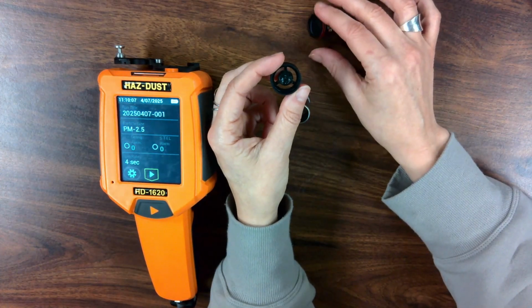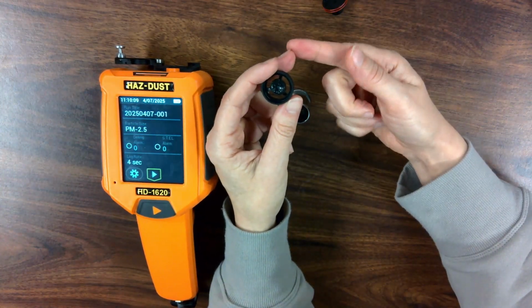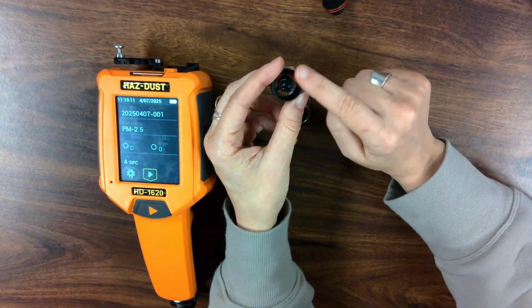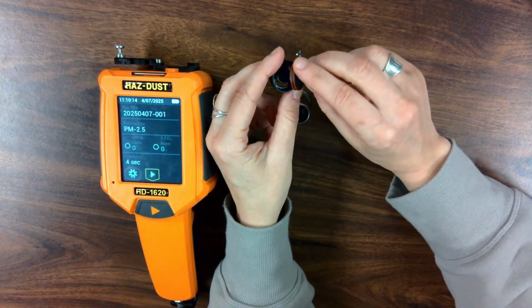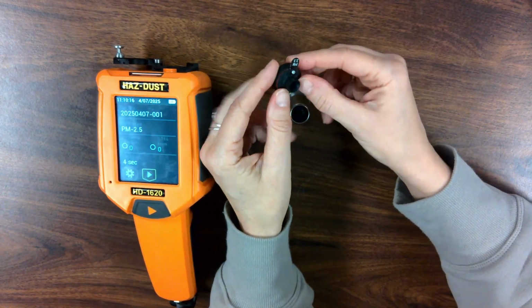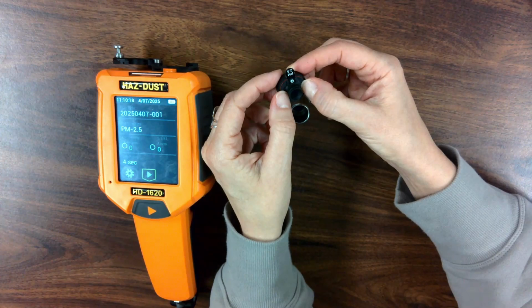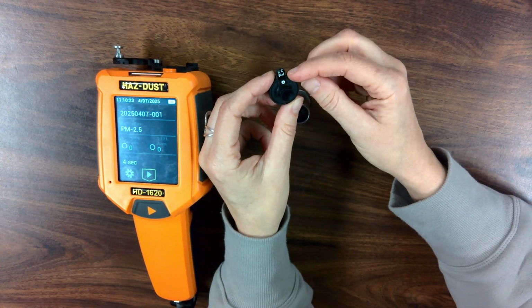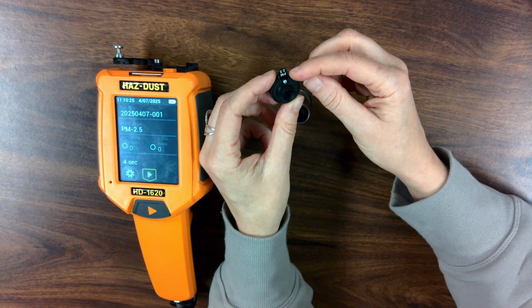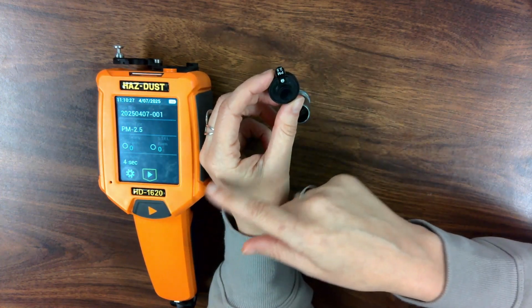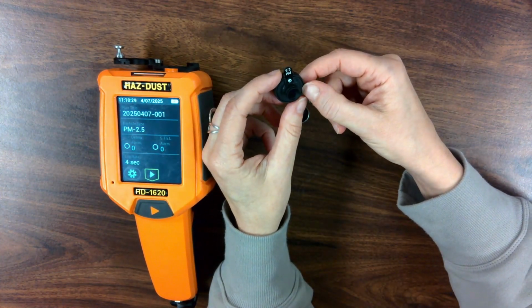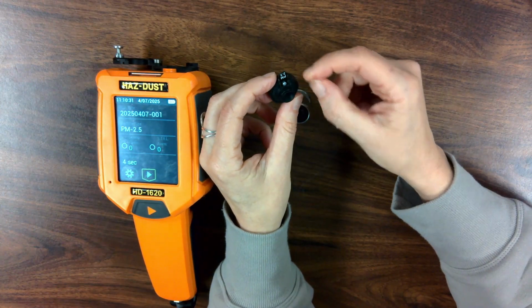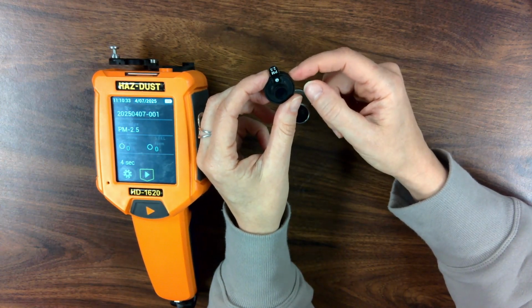You don't need a lot of grease, you just need a little bit on the finger and smear it down in there. And basically what that does is if you're using, say, this impactor, PM2.5, that allows a PM2.5 micron size dust and smaller to enter into the sensor and be read by the instrument. Anything larger than PM2.5 would get stuck on that impactor grease.